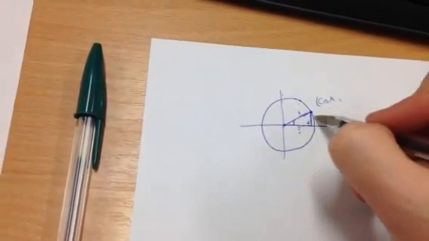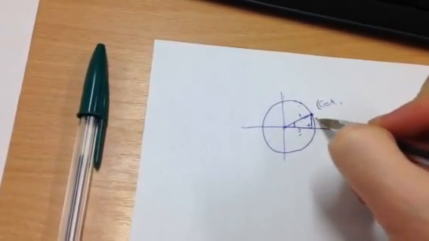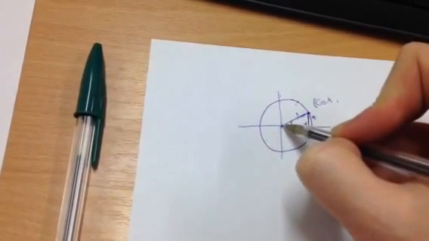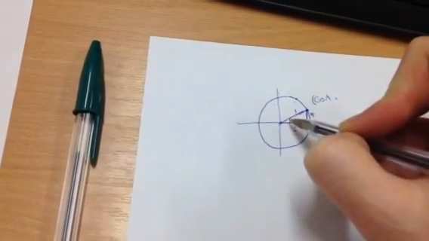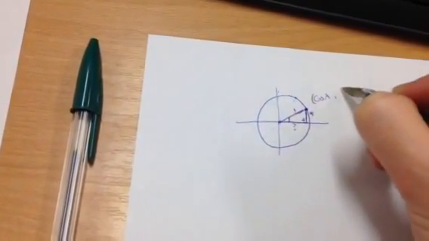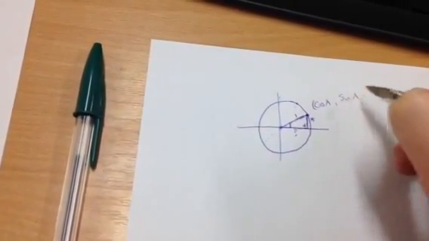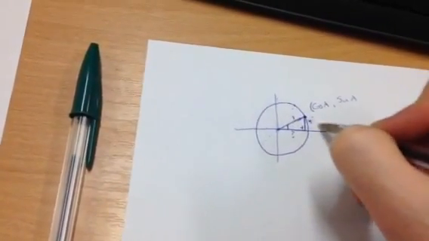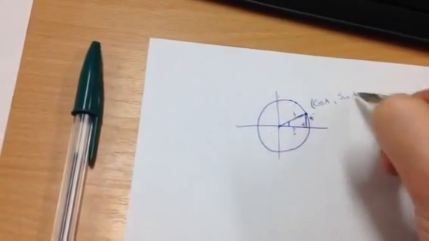Similarly, if I wanted this side here, I'm just going to put a star beside it. This is the opposite. The only thing I know about the unit circle is the radius is 1. So again, if I use the sine of the angle, that would be opposite over 1, which is just the opposite.